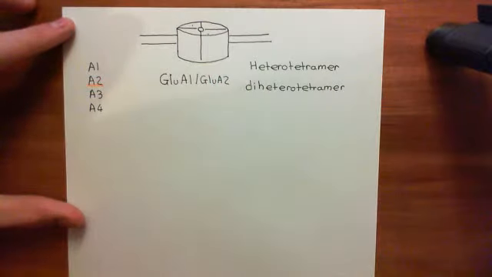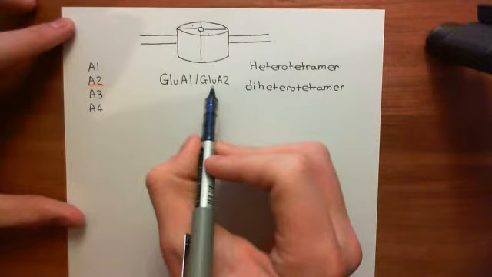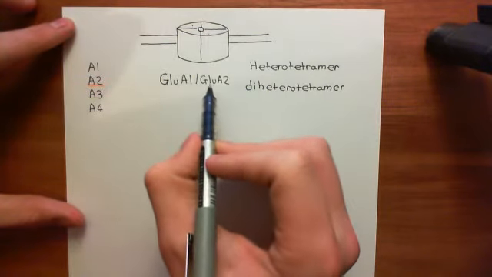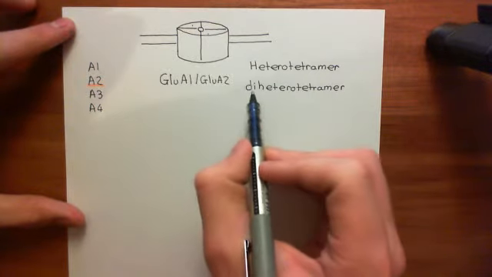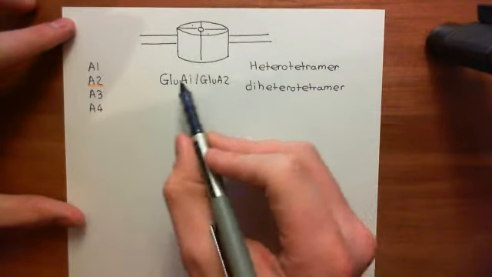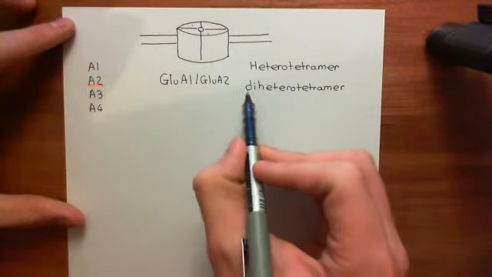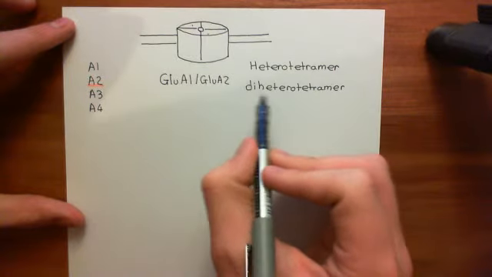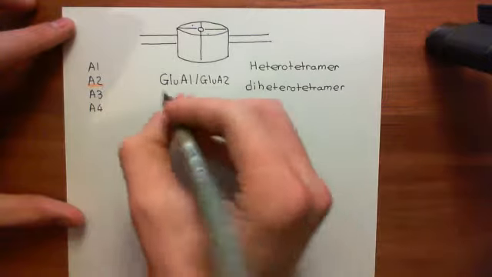So what we do know is that you can find AMPA glutamate receptors which contain both GluA1 subunits and GluA2 subunits. Because you've only got two different types of subunit within the whole tetramer, it's called a diheterotetramer. Di for two, hetero for different. So you've got two different subunits within your tetramer. That's where this name comes from.